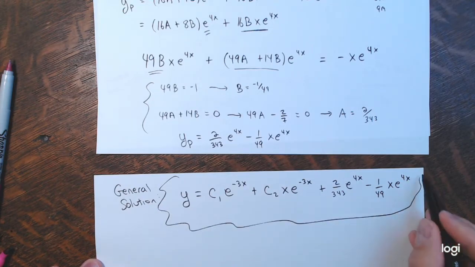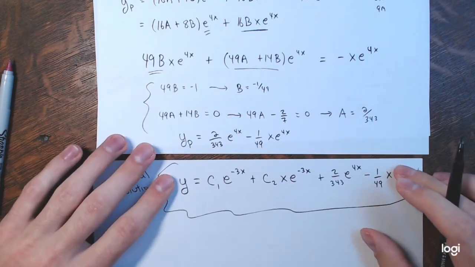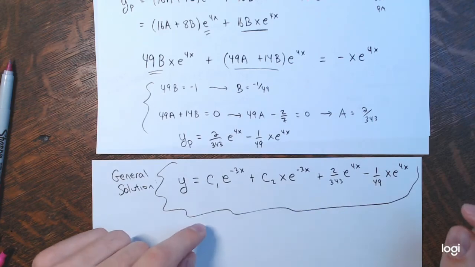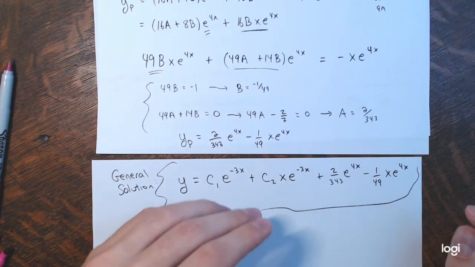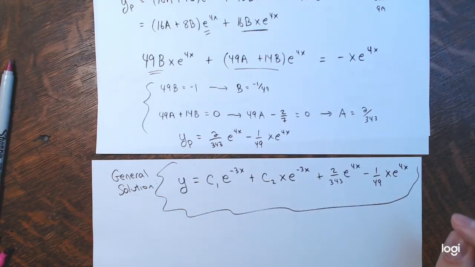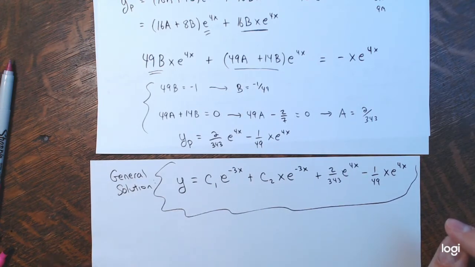And that's it. You can take this, take the first derivative, second derivative, plug it into the original differential equation, and you will see that it does indeed work. And I will leave that to you, of course. That would take a long time to do here.